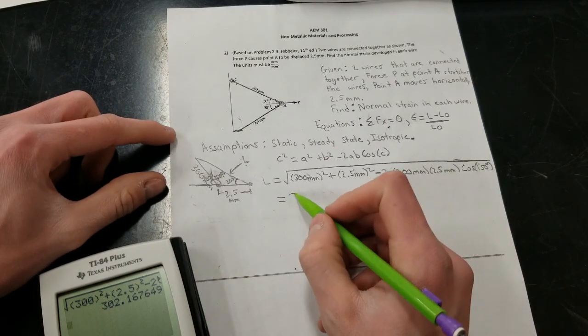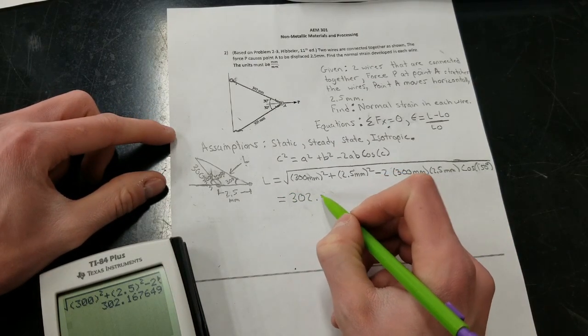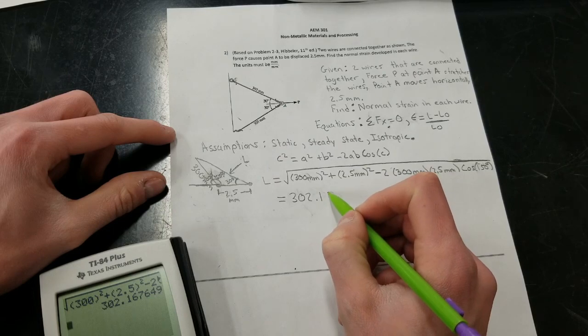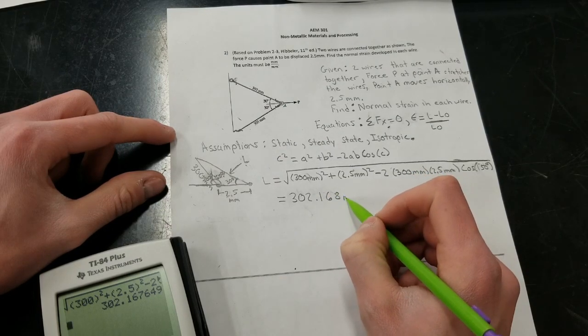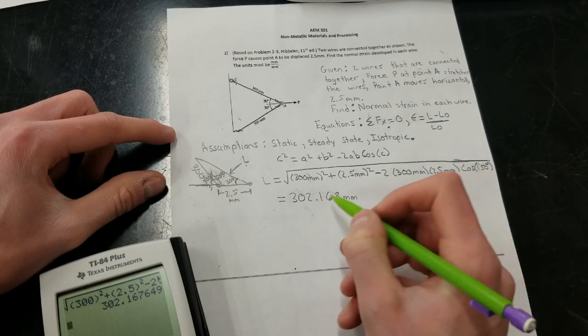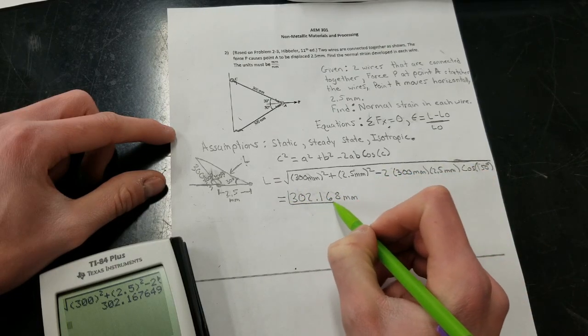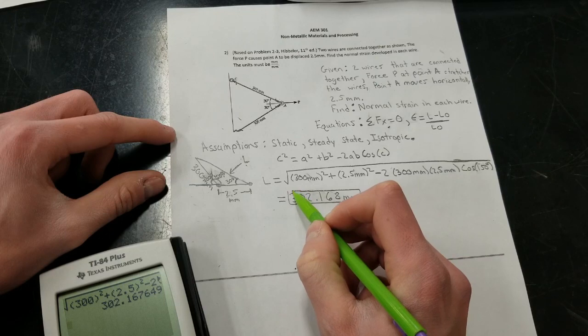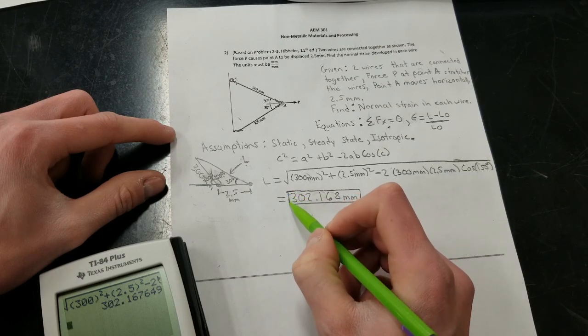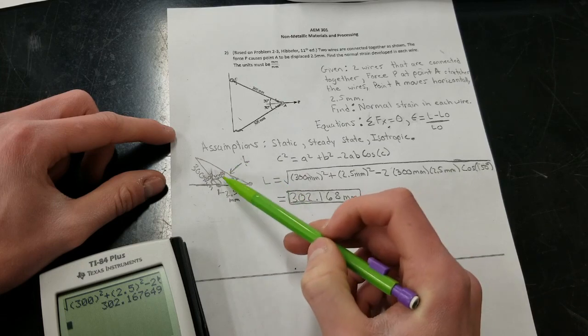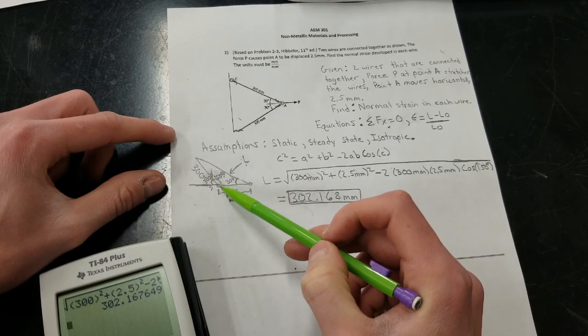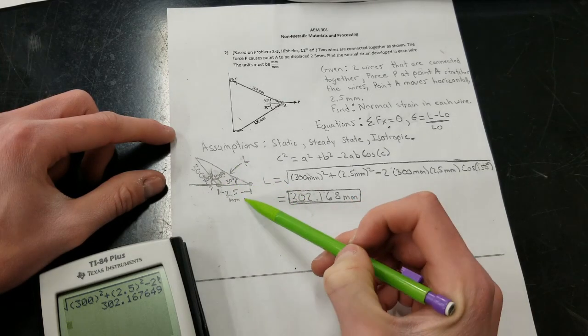So it's going to be 302.168, rounding to 302.17 millimeters.